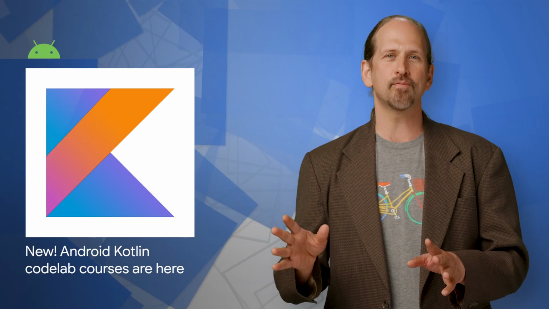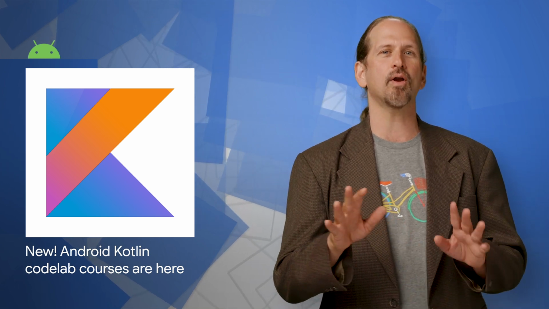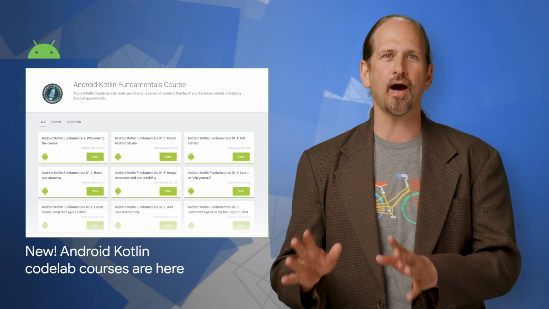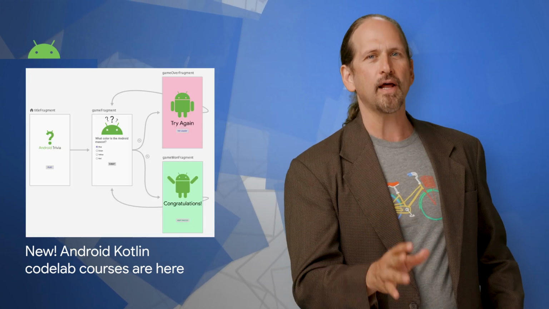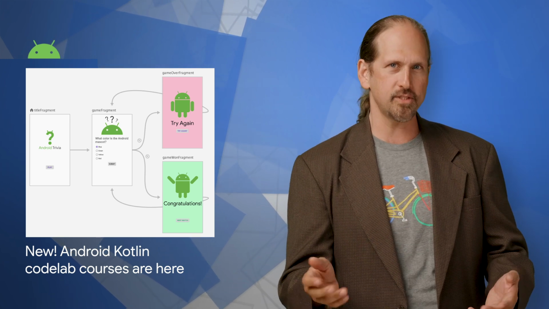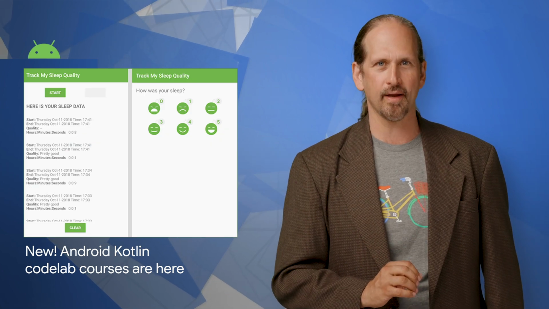The Kotlin Bootcamp for Programmers and Developing Android Apps in Kotlin CodeLabs courses are now available. The Kotlin Bootcamp is a fast-paced introduction to the Kotlin language for programmers, while Developing Android Apps in Kotlin teaches Android app fundamentals, from Hello World to connecting with the world, covering the latest in app architecture and Android Jetpack. Check out more on the post.